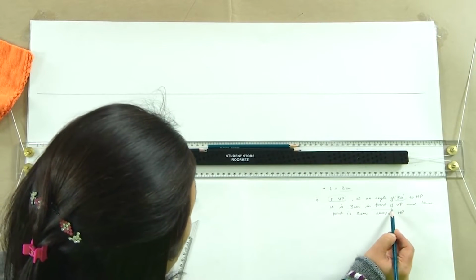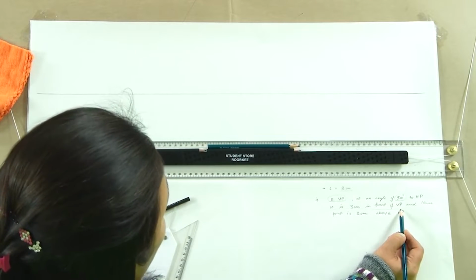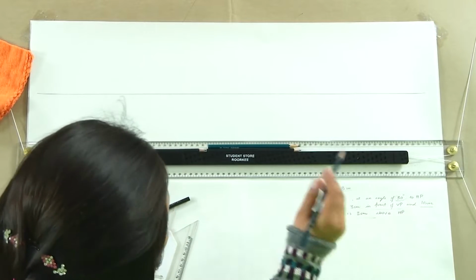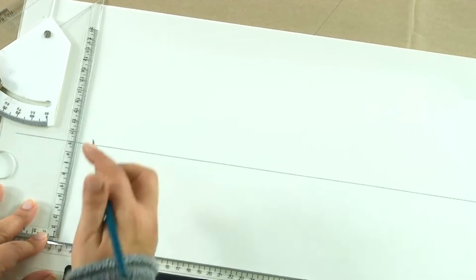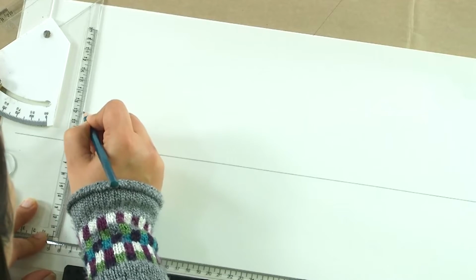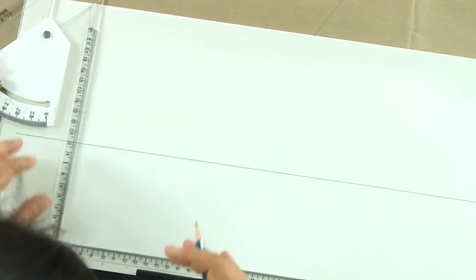It is 3 centimeters in front of VP and the lower point is 3 centimeters above HP. So, let us first start drawing the lower point 3 centimeters above HP, which is what we are going to be seeing in VP in the front elevation. So, this is what we have made.